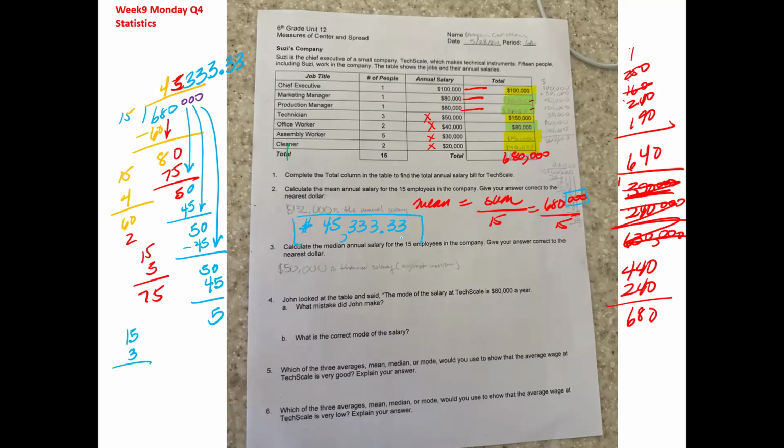$45,333.33. So this right here is your answer. Do you see that? So you need to show that work to make sure you get that.